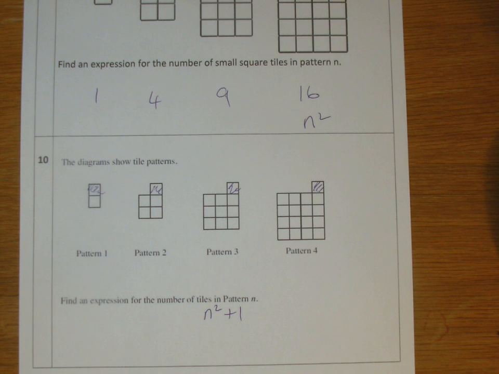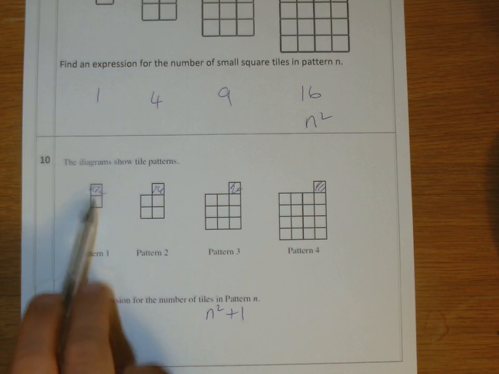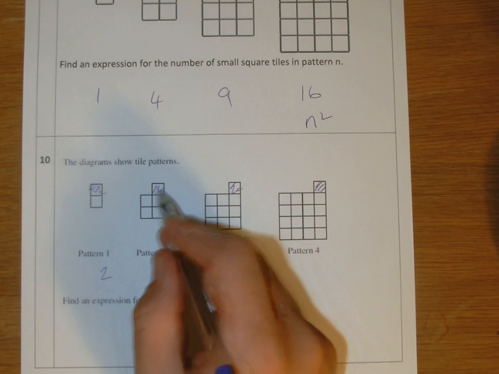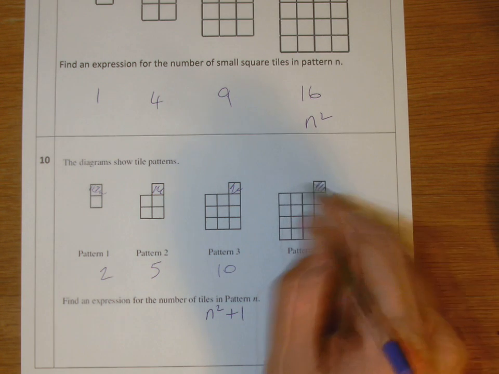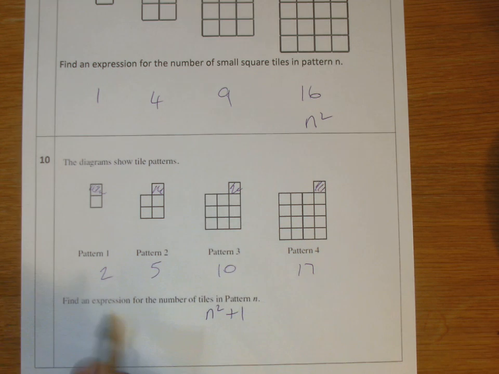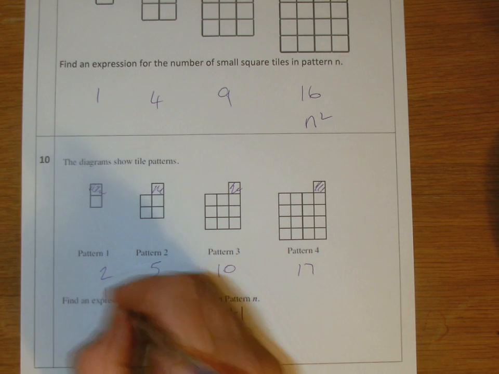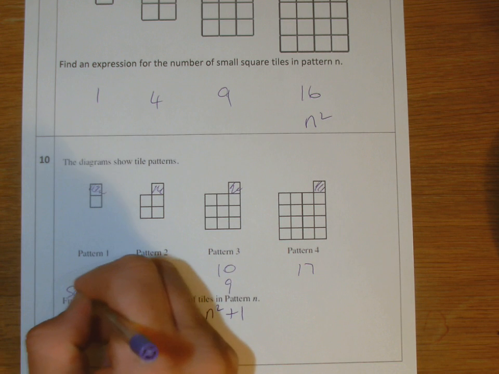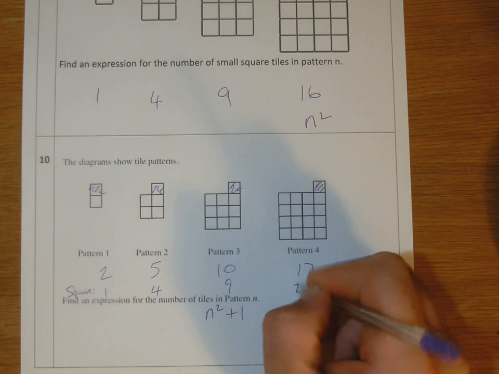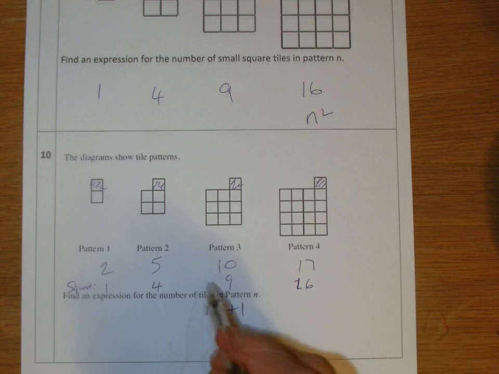Okay, n squared plus 1 added on, and I can prove that to you by just looking at the sequence we've got here. We've got 2 little squares here, count them, we've got 5 squares here, count them, you've got 10 squares there, count them, you've got 17 squares. This is just n squared plus 1, because your square numbers are 1, 4, 9, 16, so if you notice, you're just adding on 1, so that's my nth term there.